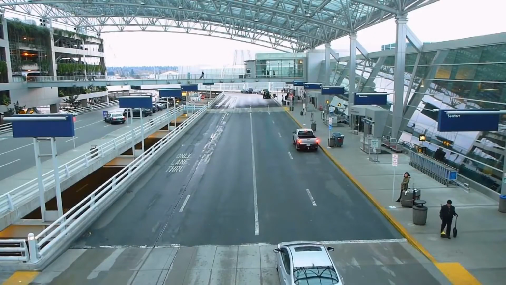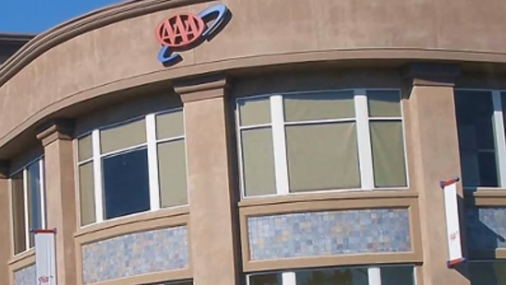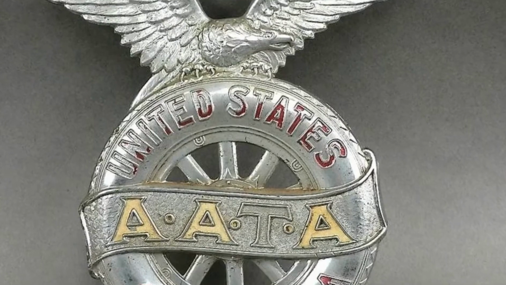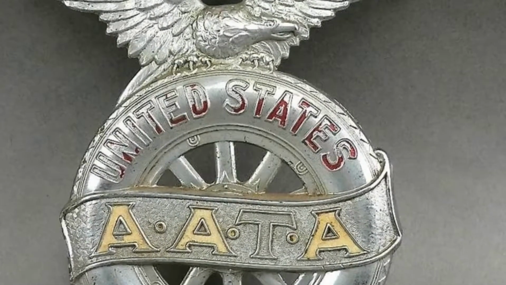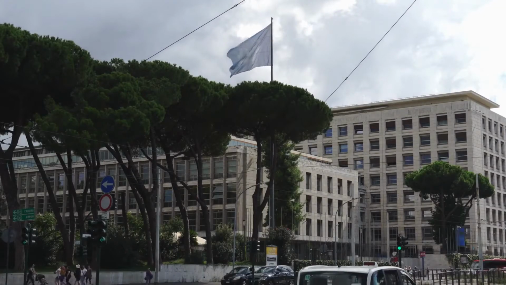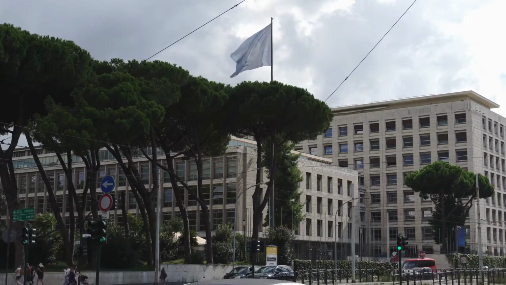Currently, you can get an international driving permit from the American Automobile Association (AAA) and the American Automobile Touring Alliance (AATA) in the US, and there are similar agencies in most countries. Both agencies also allow for you to apply for a permit while you are already overseas.